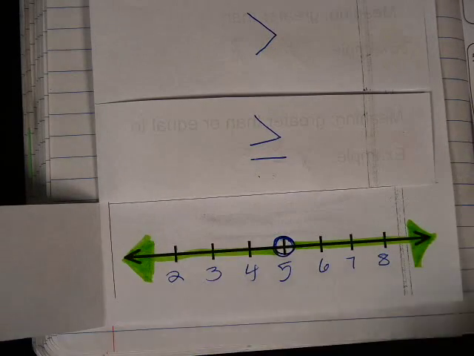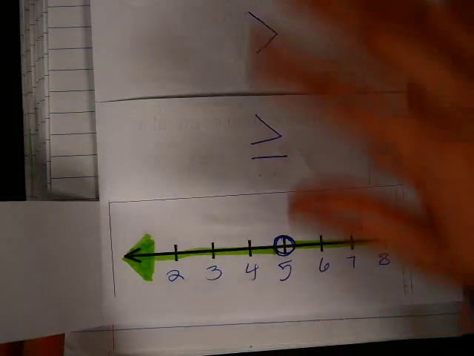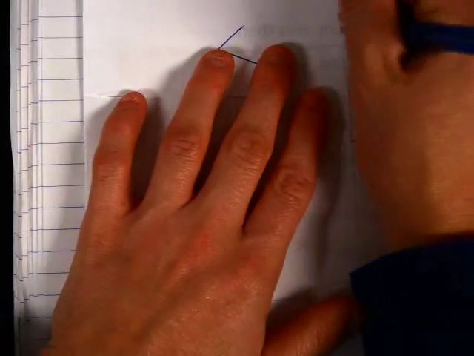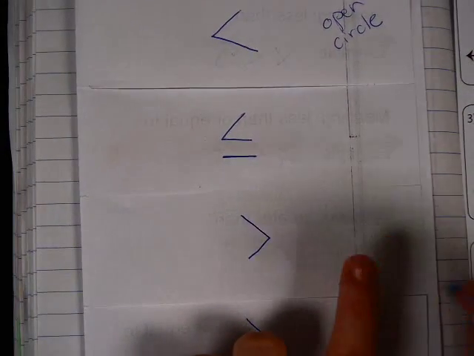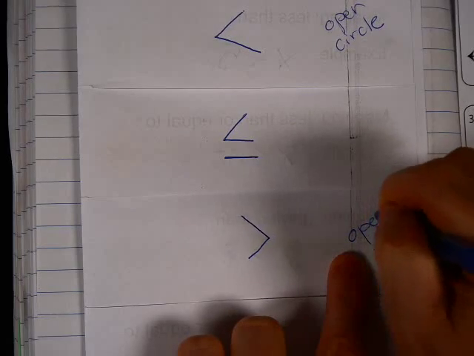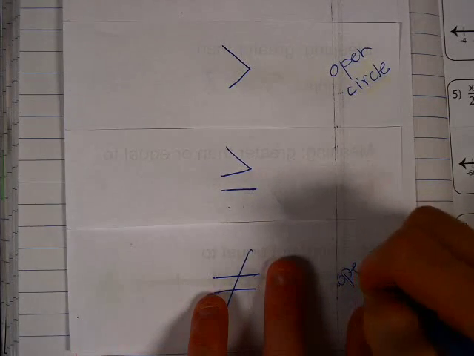So it's everything in both directions. These are your symbols that we're going to be talking about. And this is kind of directions on how to graph them. So I'm going to write a few clues on here before we move on. All right. I want you to write that this is an open circle. And the other open circle is the greater than. Open circle. And where's one more? It's this bottom one. It's an open circle.